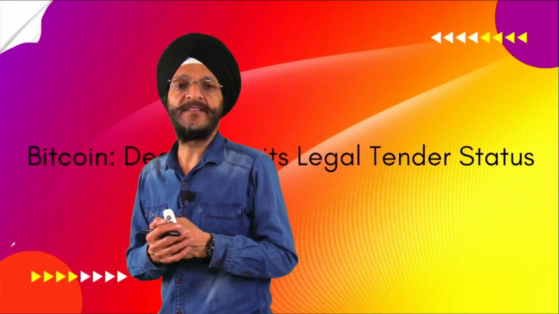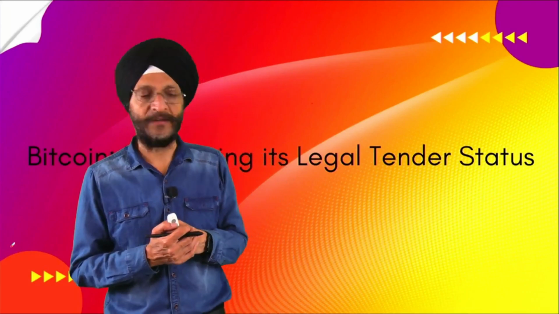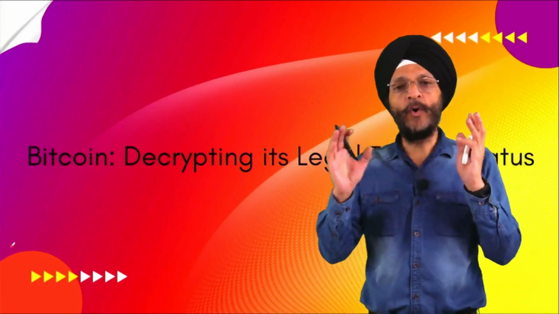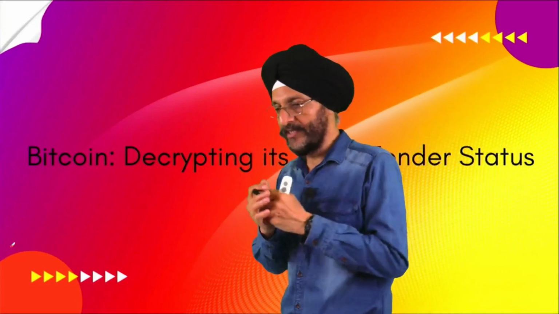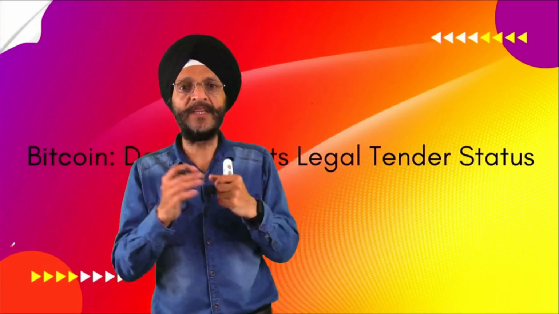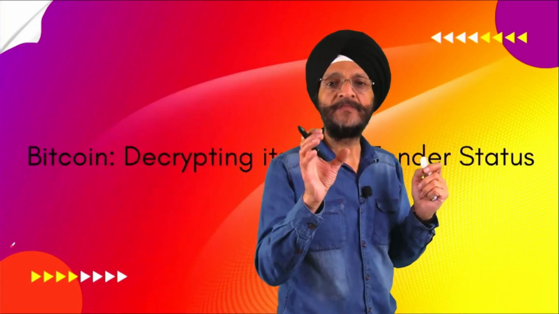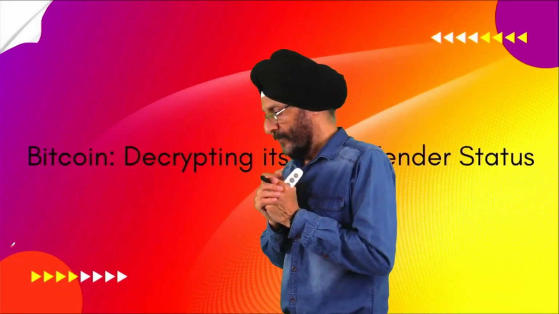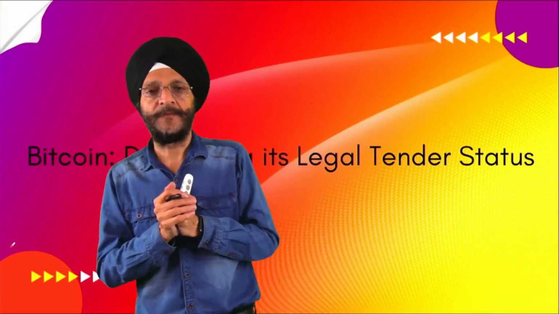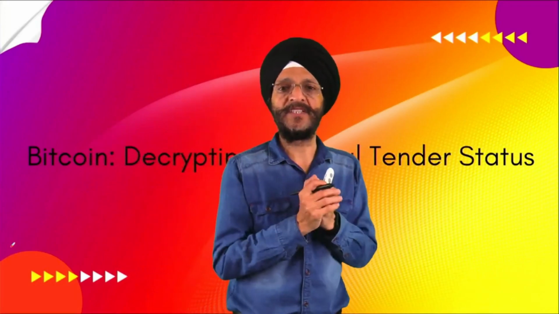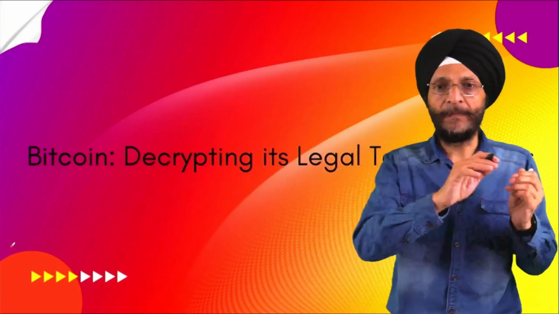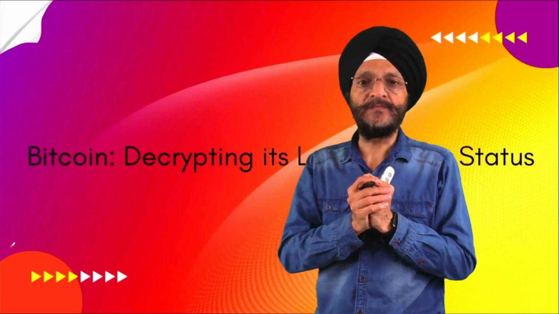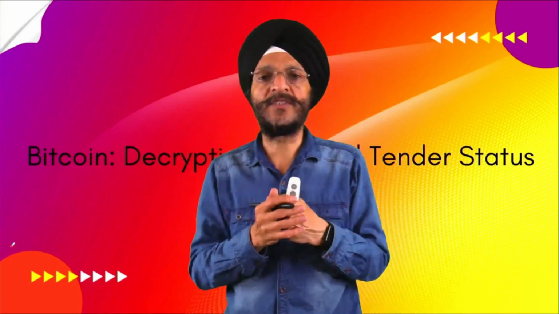We have already learned the meaning of legal tender. Legal tender means any form of currency or any form of money which has been approved by the government as a medium of exchange for the purpose of payment of debts or for the purchase of goods and services.